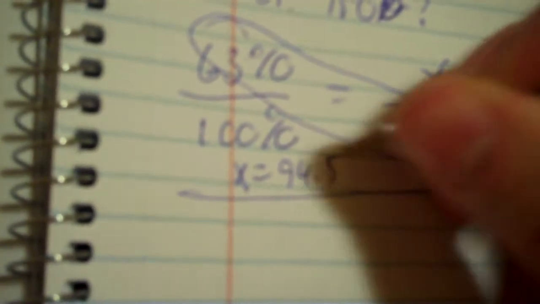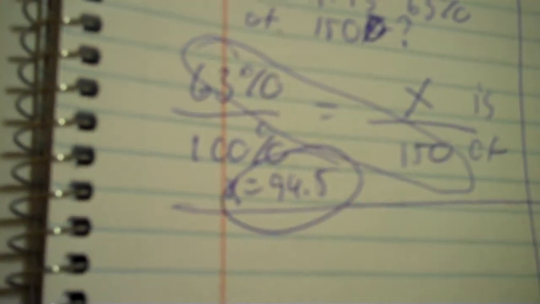Simple proportion to solve, okay? So I have to find the product, 63 times 150. Now 100 times x equals this, so I can divide by 100 to find my answer, 94.5. Don't put a percent label, because it wasn't a percent. The percents are over here. We have our percent.